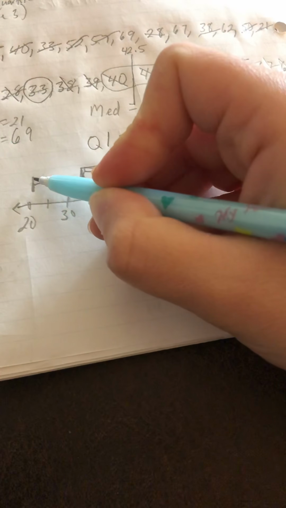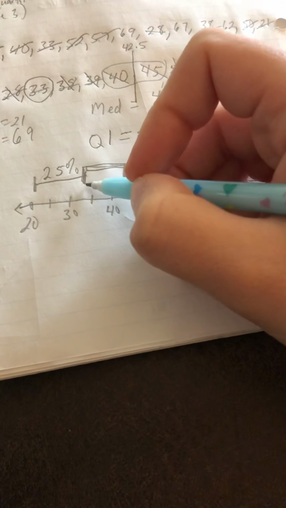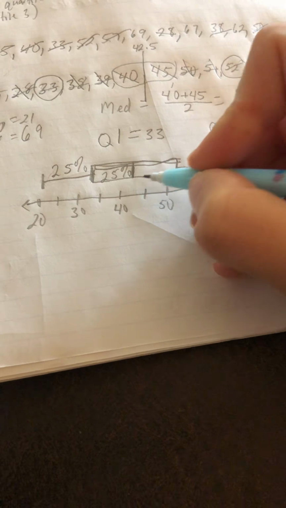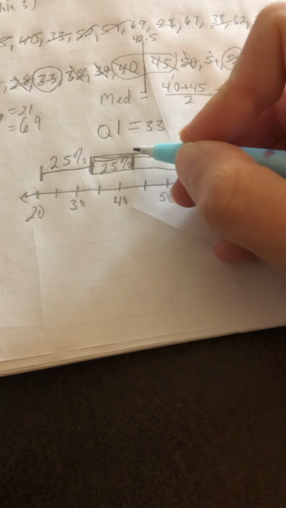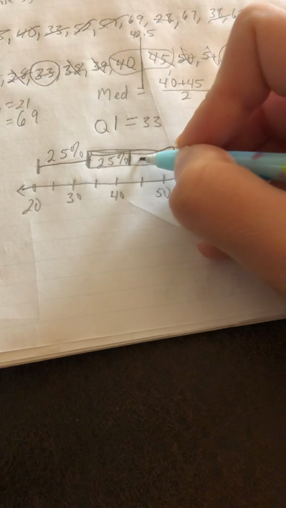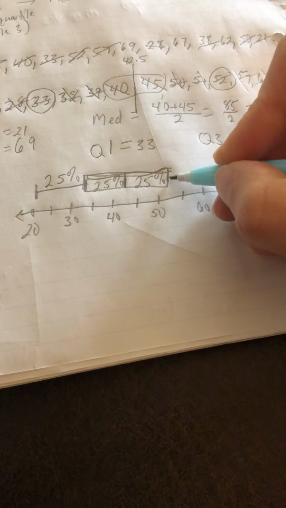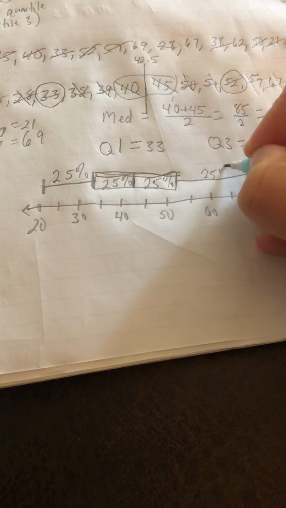Okay, now each part of this breaks up the data into 25%. So from your minimum to your quartile 1, that's where 25% of your points lie. From your quartile 1 to your median, that's where 25% of your points from your data lie. 42.5, or your median, to your quartile 3 is where 25% of your points lie. And from here to here is where your other 25% is.